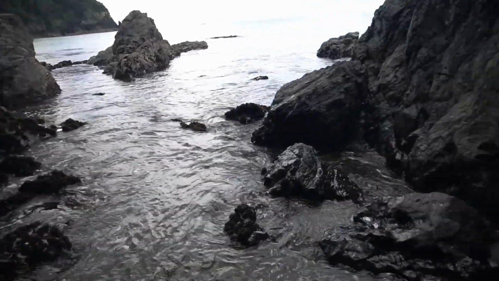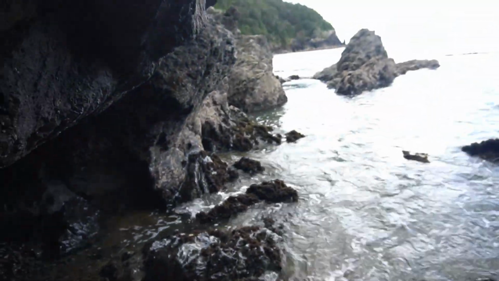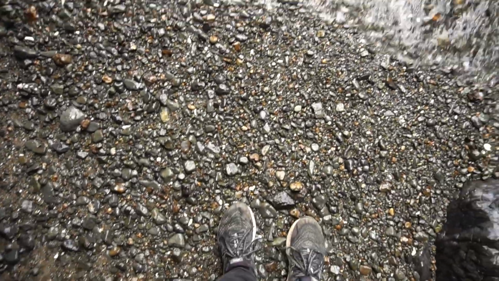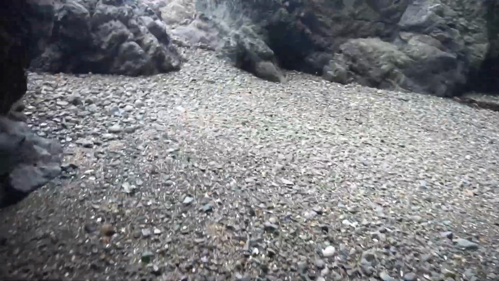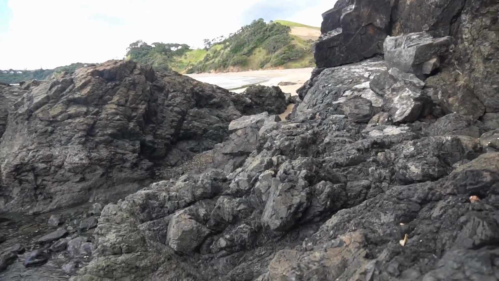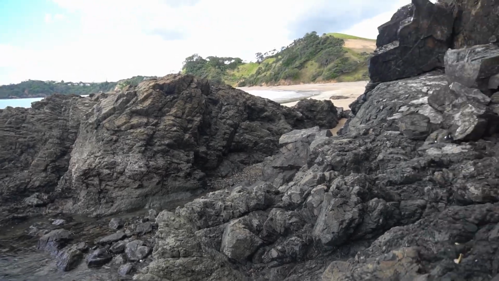Well, I managed to make it into this cave here. I waited for the waves to go out and I hopped across these rocks, and I'm on dry ground currently. And this cave looks like it leads through. So we might be free. Okay. Oh, freedom. We made it. Thank goodness for that.